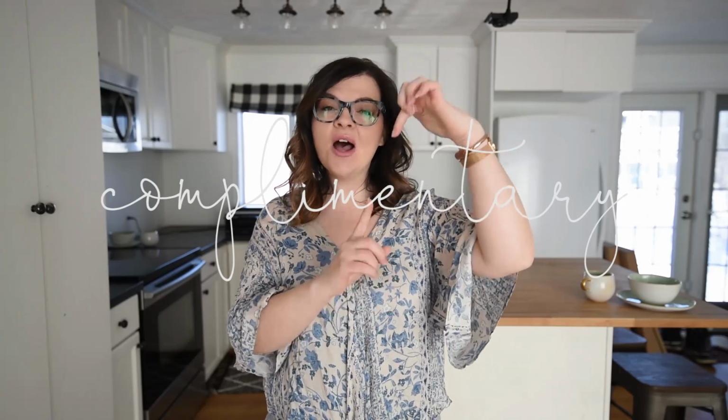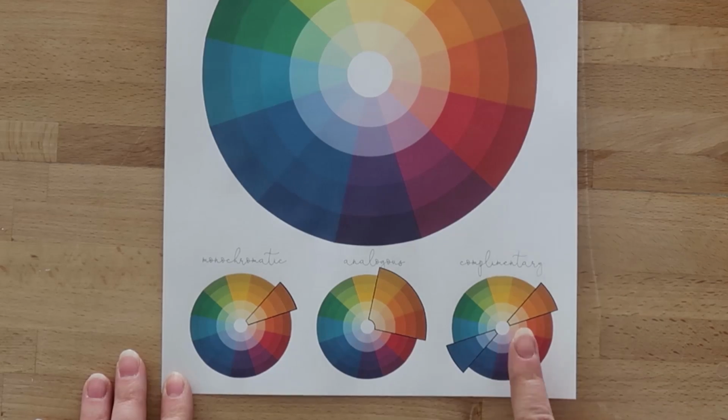yellow together. The third color combination that you could try using in your home decor is called the complementary color scheme. So that's when you choose 2 colors that are opposite each other on the color wheel. This creates more of a vibrant look in your home. It's a little bit more dramatic, and I love using this for spring and summer because it's really bright and cheerful.